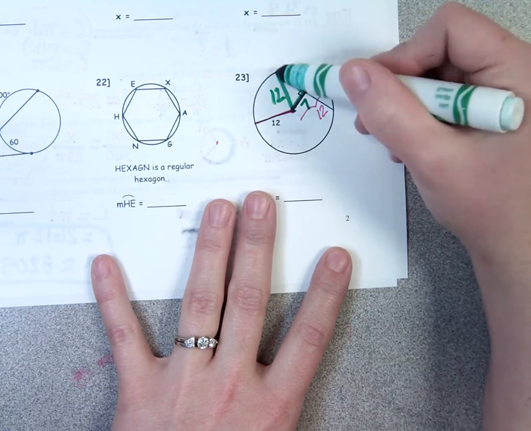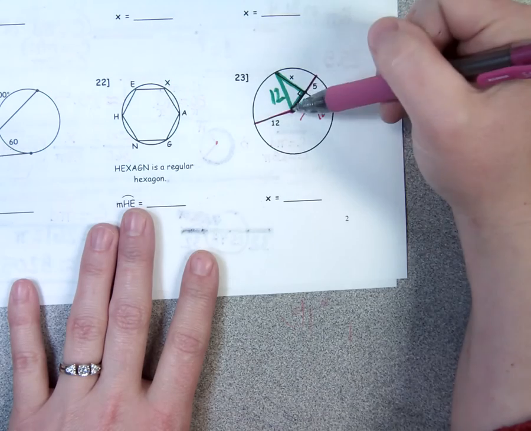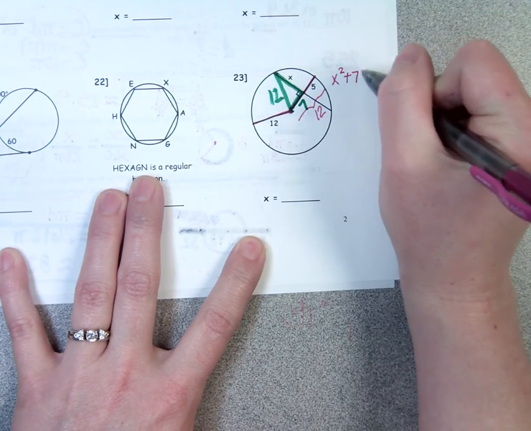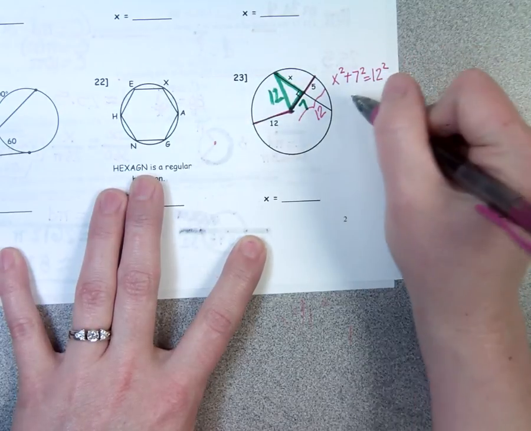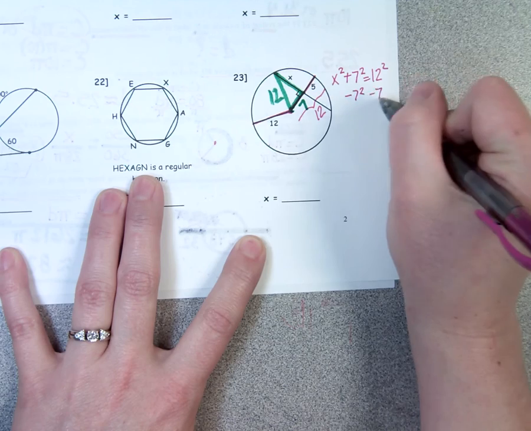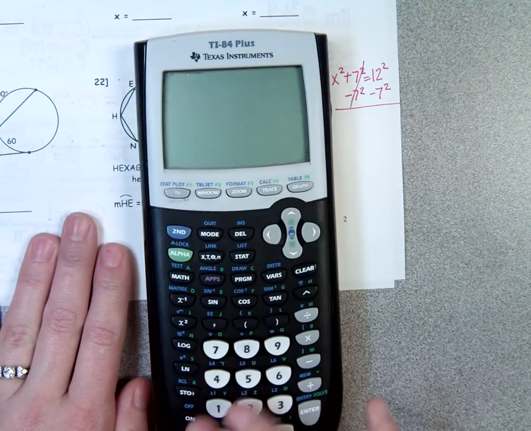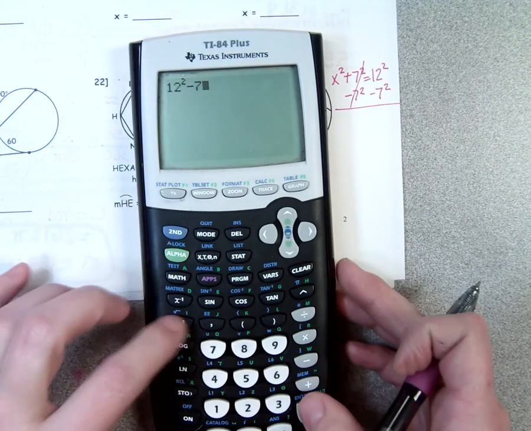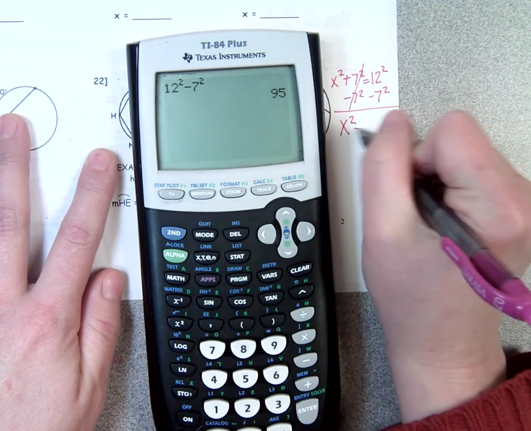And now it's just Pythagorean theorem. So it's not that big of a deal, it's just a matter of you knowing to do this. So Pythagorean theorem would be x squared plus 7 squared equals 12 squared. And then I want to move my 7 squared, so I subtract 7 squared from both sides. And I just put it in the calculator just like that. So in the calculator, I take 12 squared minus 7 squared, and then that makes 95.